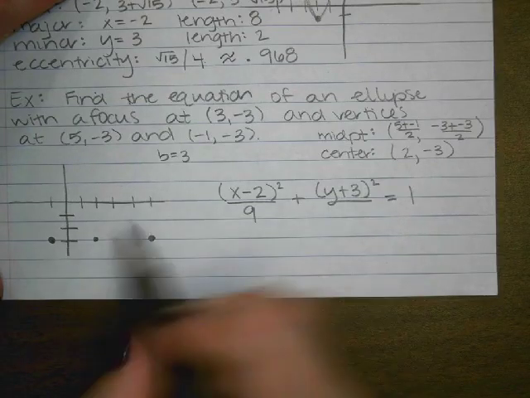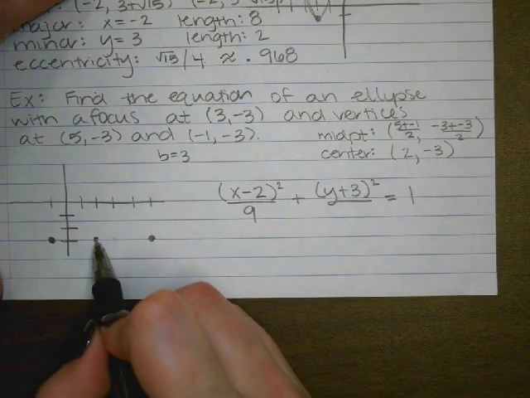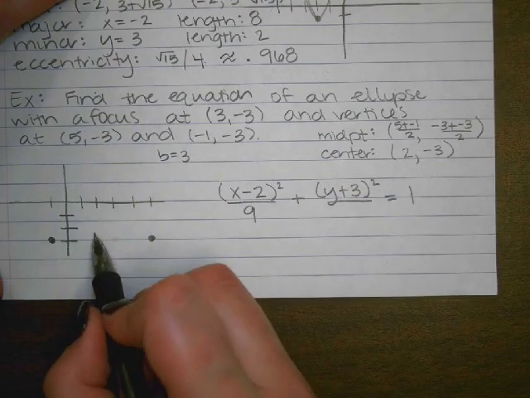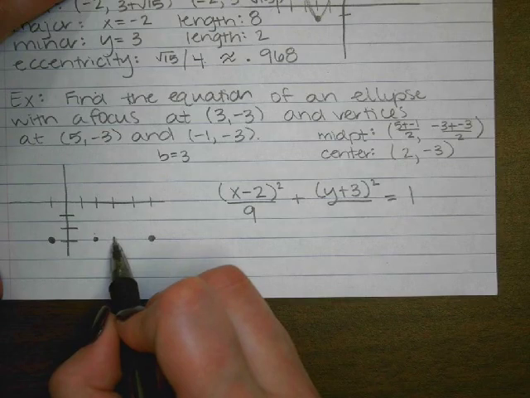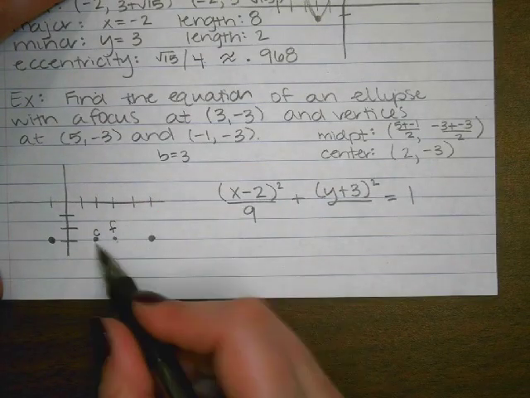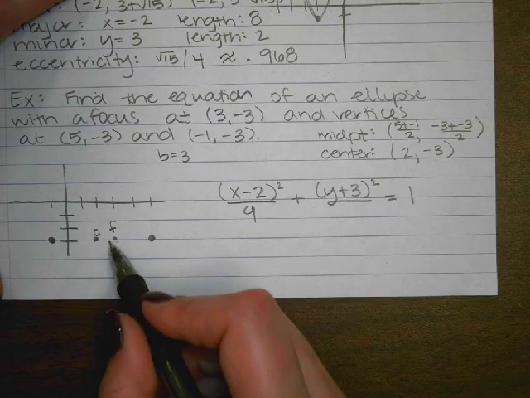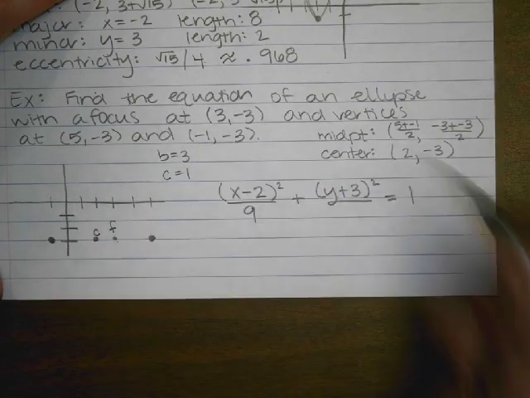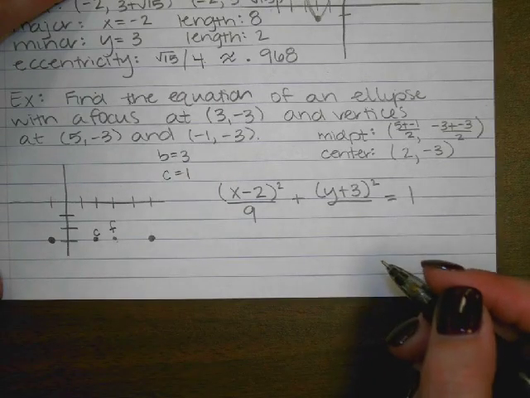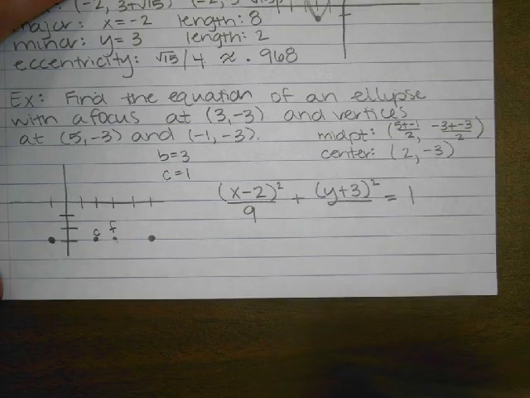All right. Now to see how far we have to go from the center to get to the focus: the center is at 2, -3, and the focus is at 3, -3. There's my center, there's my focus, so I know that my C value is a length of 1. Now if I have B and C, I can use my formula, C squared equals B squared minus A squared, or A squared minus B squared, whichever one is bigger minus smaller. I can use that to find my A value.